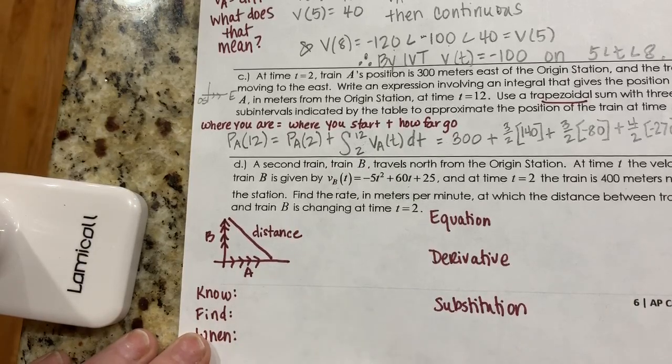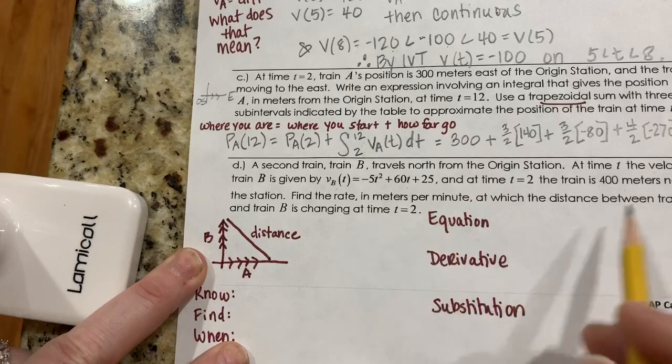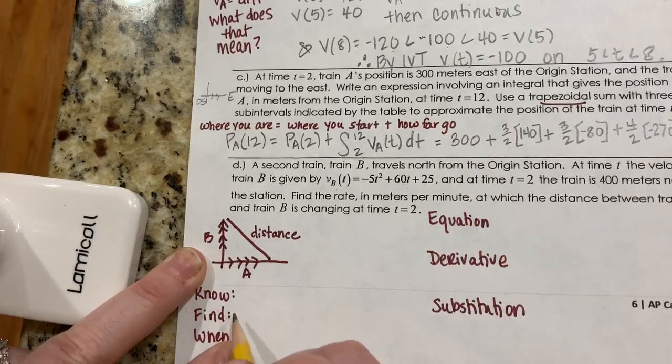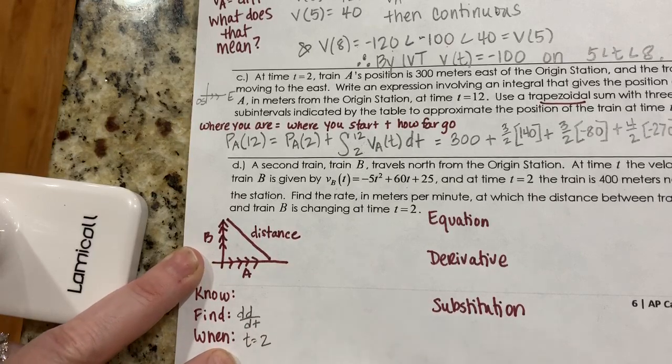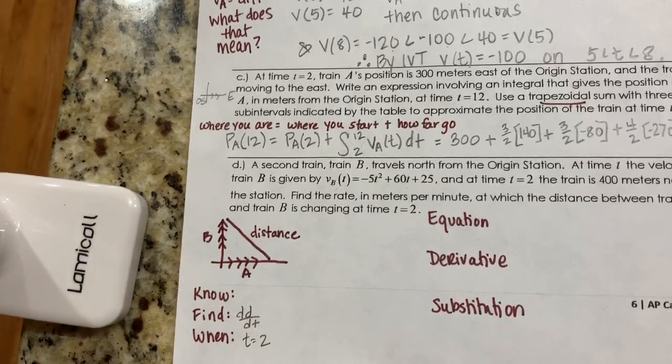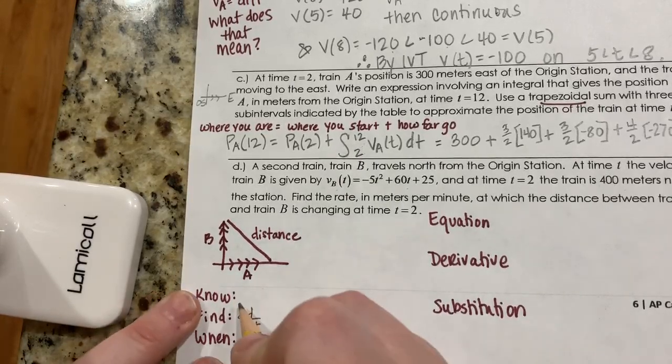So A is heading east, B is heading north, and you're trying to find the rate of change of the distance. So d, dt, when t equals 2. Now remember, you have your velocity for both of them.